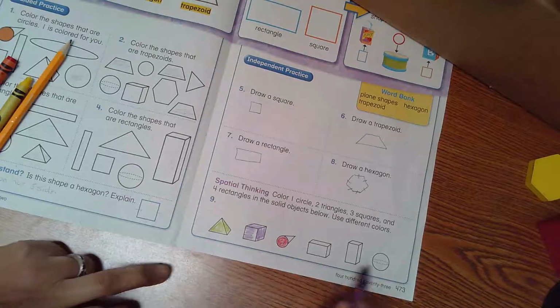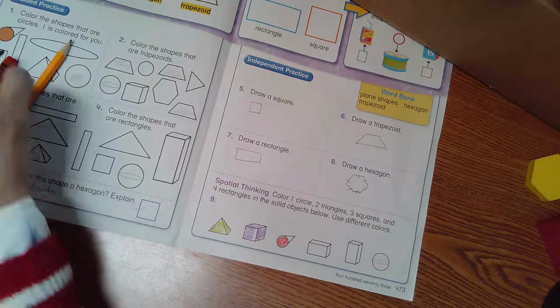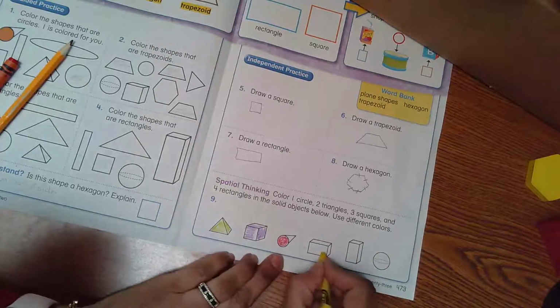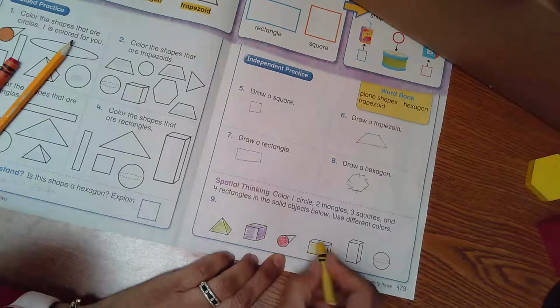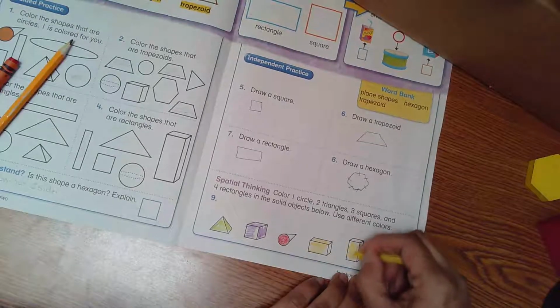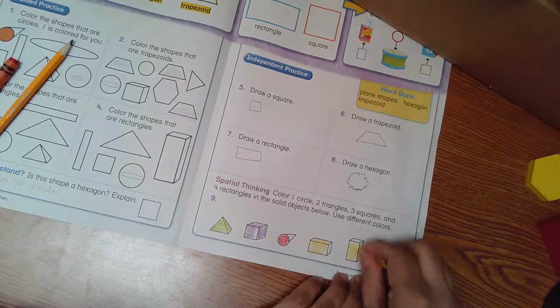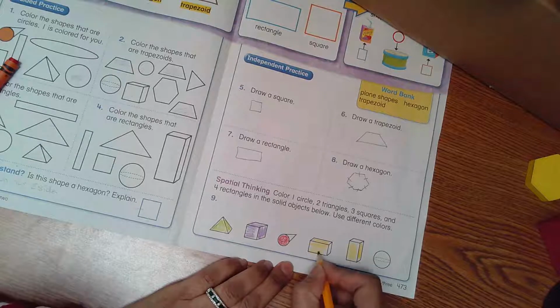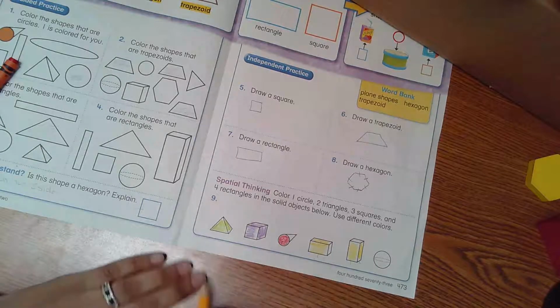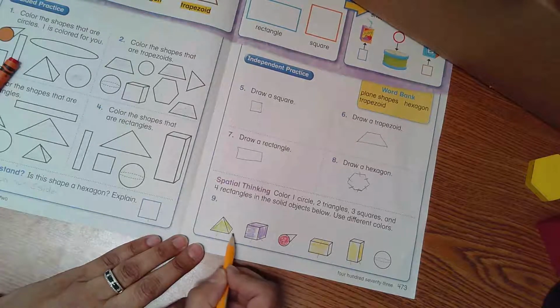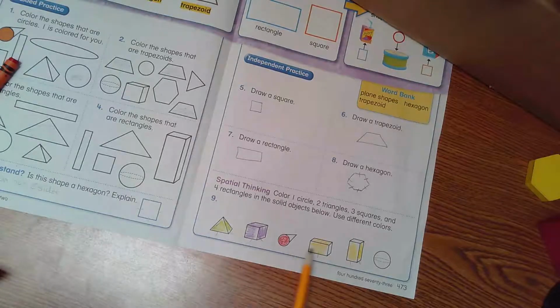And then 4 rectangles. I'm gonna use yellow. So I'm gonna color 4 rectangles. That's 1 rectangle. That's another one. And that's number 3. And this is number 4, because you need 4 rectangles. And these are my 4 rectangles: 1, 2, 3, 4. This is my 1 circle. This is my 3 squares: 1, 2, 3. And this is my 2 triangles: 1, 2. So I have 2 triangles, 3 squares, 1 circle, and 4 rectangles.